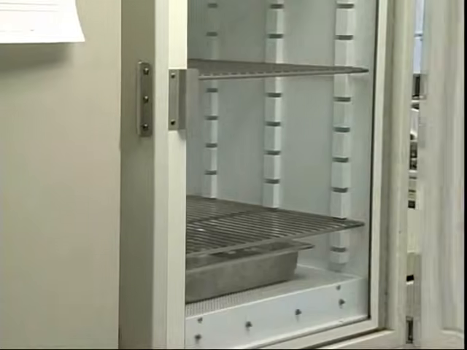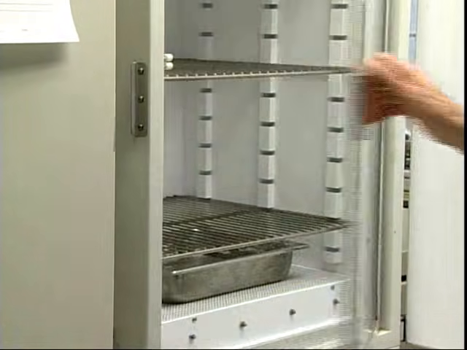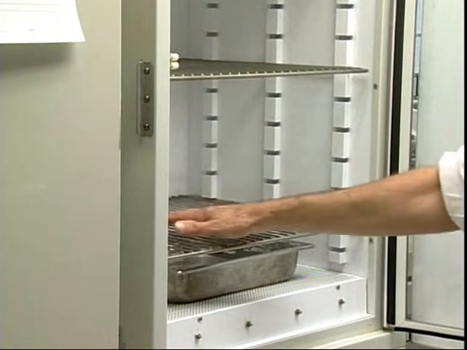We also have a 30-degree incubator, which is used specifically for yeasts. It's a little bit cooler, and some yeasts prefer 30 degrees to grow. So with this 30-degree incubator, the 42 and the 37, we can meet all the temperature requirements of any bacteria that might cause infection in your patients.